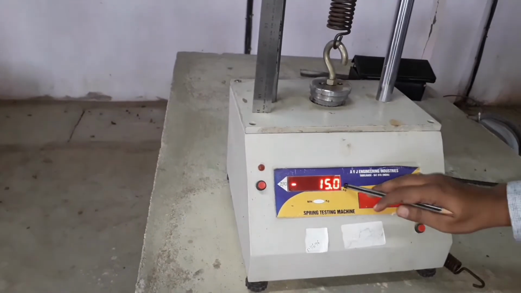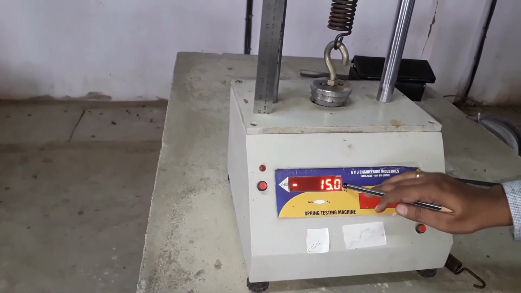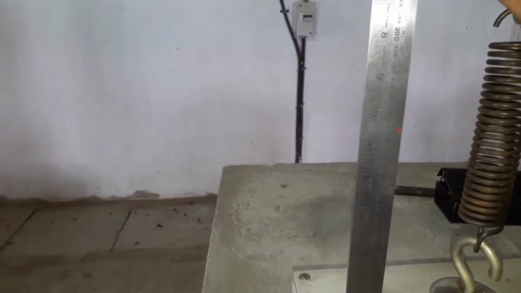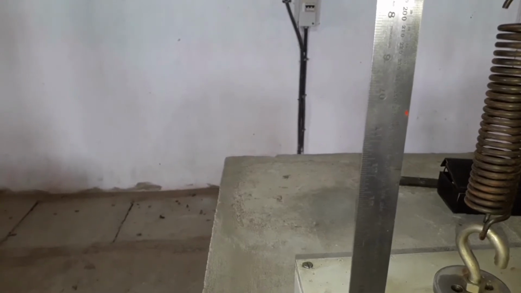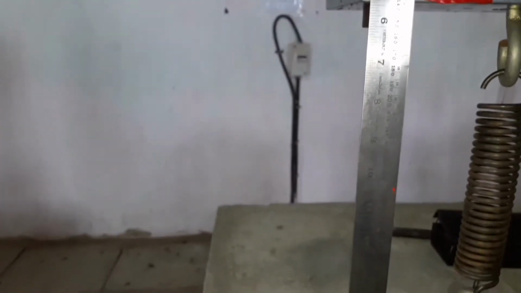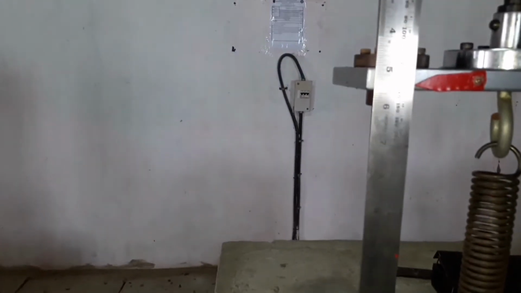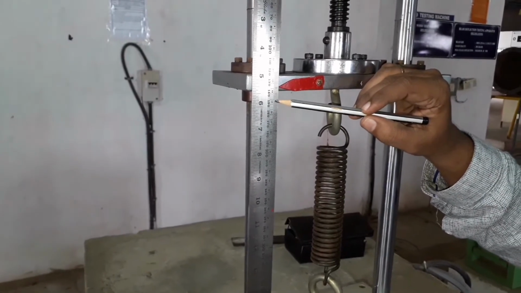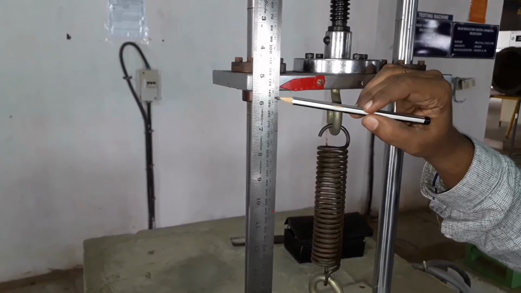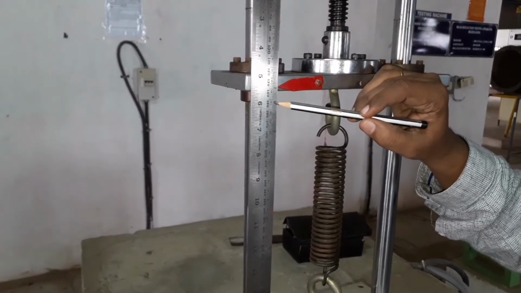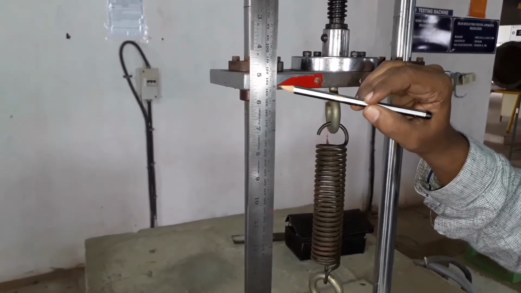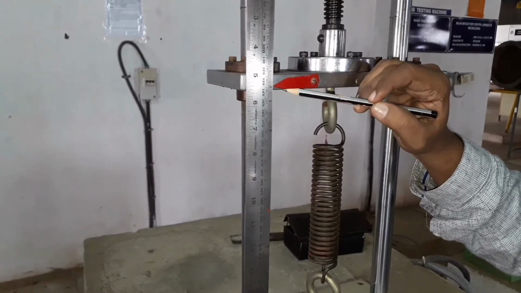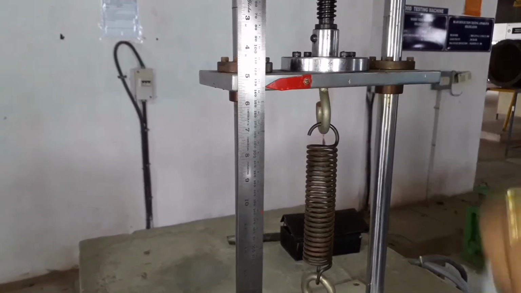Okay, so after 15 seconds, load applied is 15 kg. Then again you note down the value. So the second value is definitely above 30. So 30 here, the second value. Deflection, how much? 41.